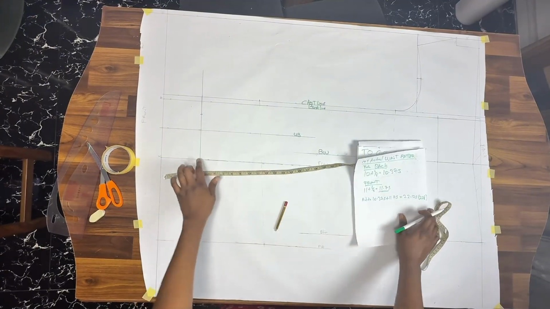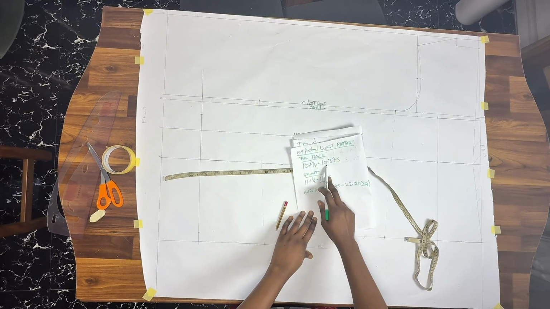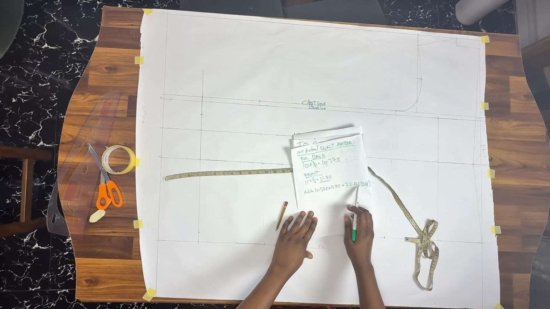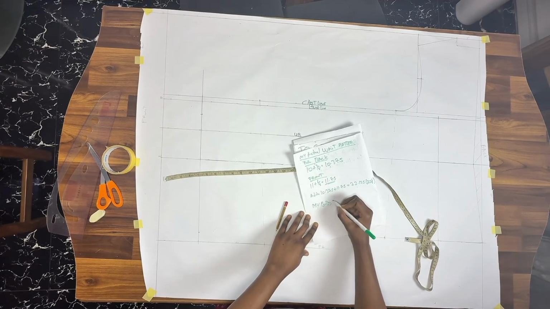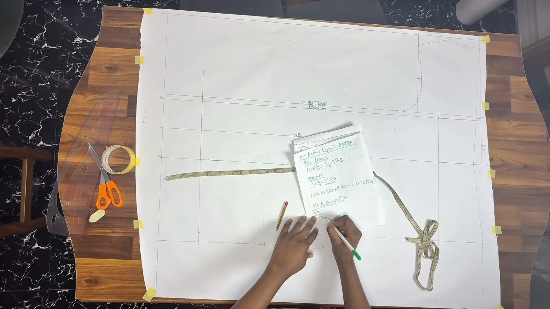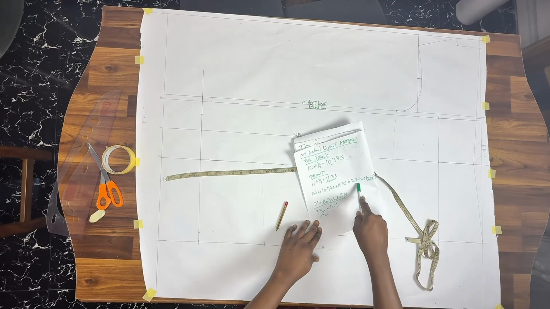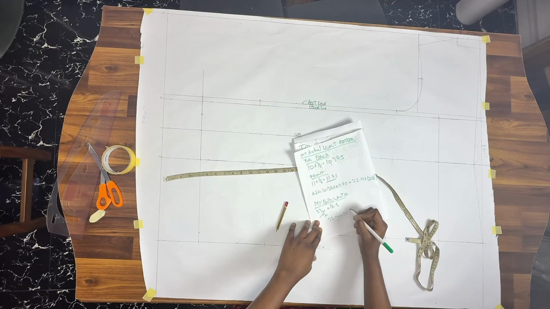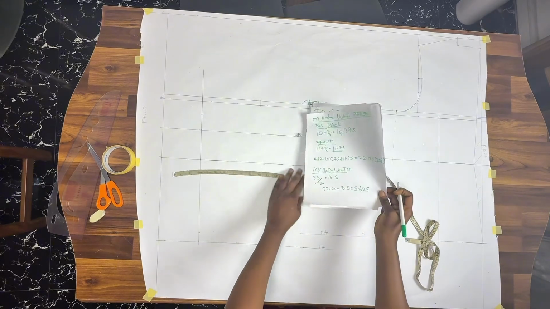I've measured both my front and back waist. For my back I got 10.375. For my front I got 11.75. And then I added both of them, which gives me 22.125. That's 22 1 over 8. My body waist measurement is 33. Now I'll divide it by 2, which gives me 16.5. Now I'm going to subtract my actual body waist measurement from what I got on the pattern. So 22.125 minus 16.5 will give me 5.625. So this is the excess.